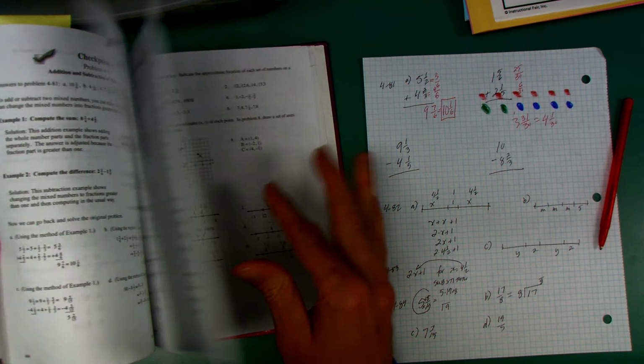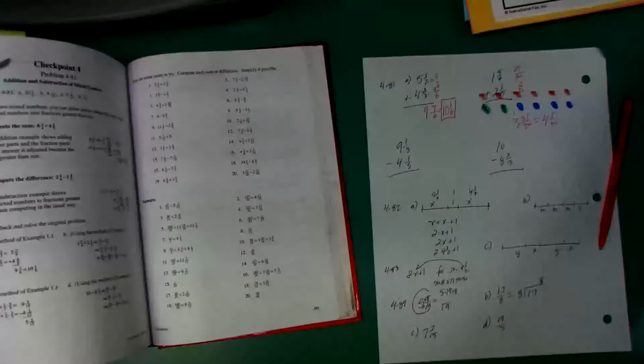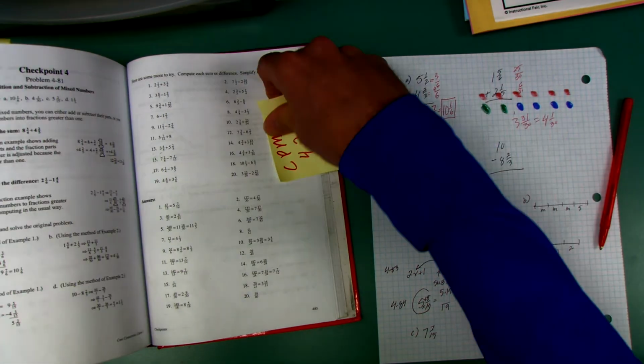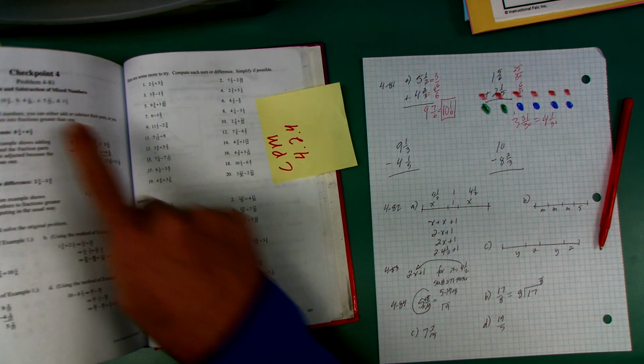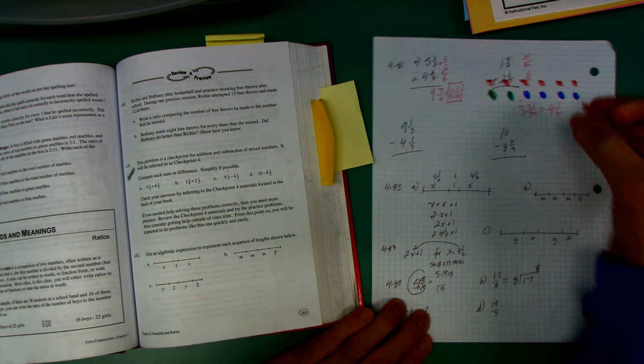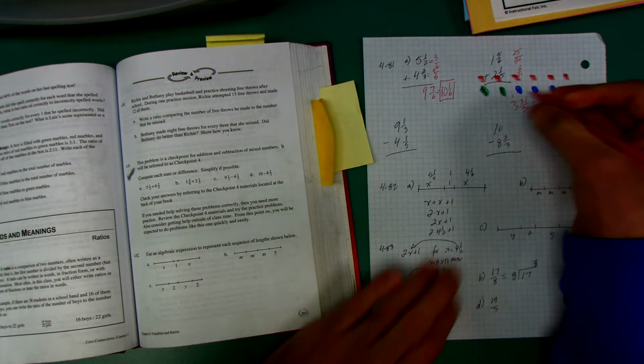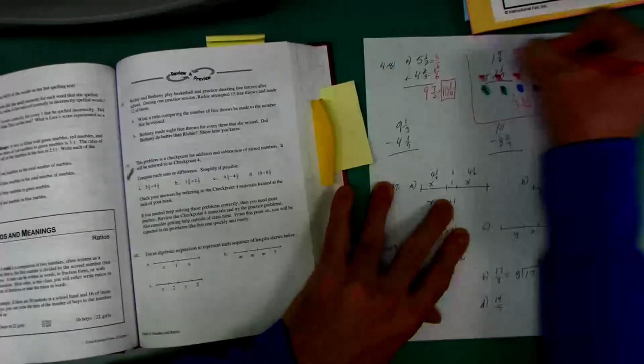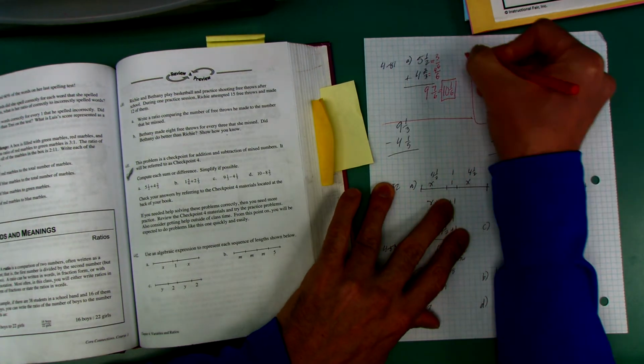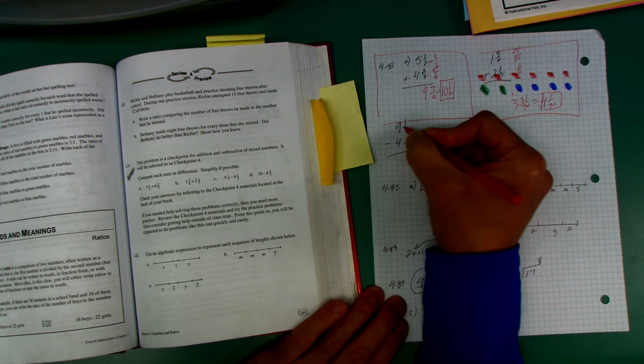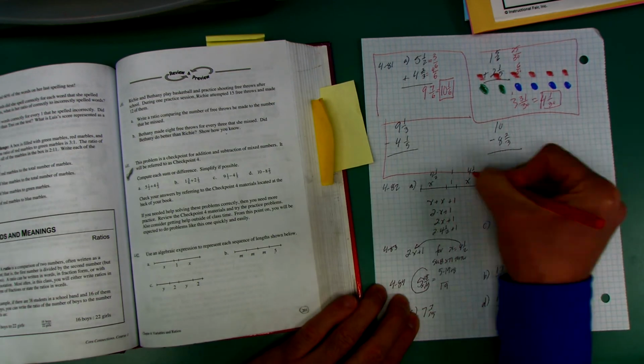Checkpoint 7. I want checkpoint 4. I'm going to go ahead and put a little marker here so it's easier to find. 4 and 1/30th. That's what we got. Let's put a box around our problem, a box around all our work, a box around our answer, and a big box around all the work here.